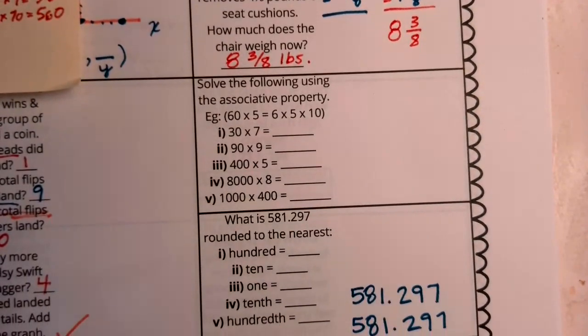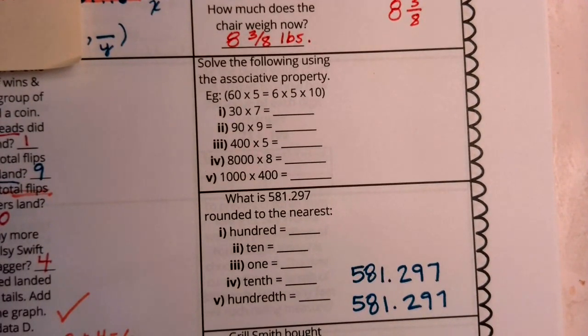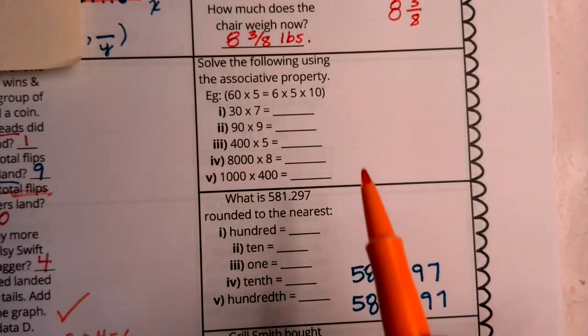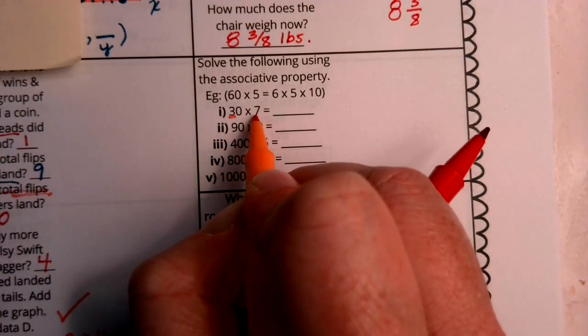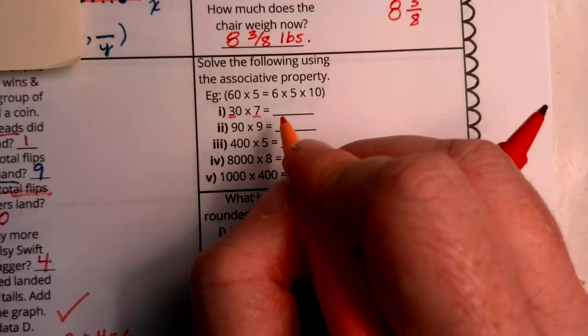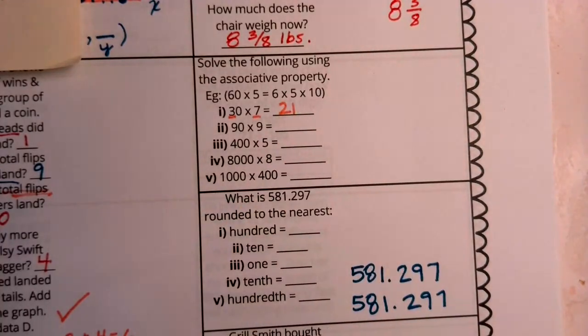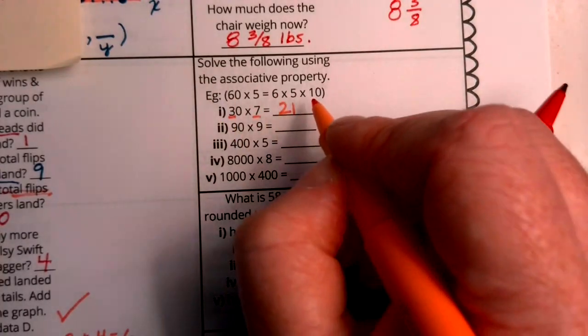Our next question is, solve the following using the distributive property, or not distributive, associative property. We even have an example here, but we know how to do this. We know that 3 times 7 gives us 21. And how many zeros were outside? Those basic facts.